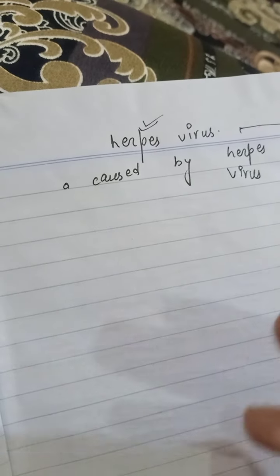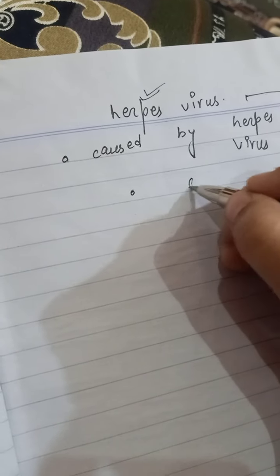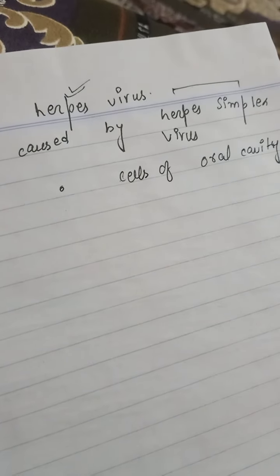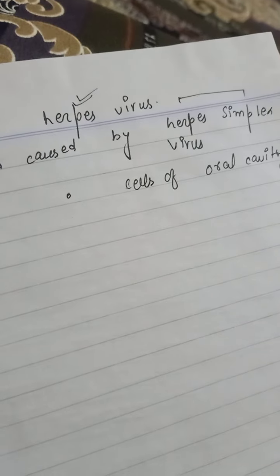Okay, and if we are talking about the host cells of the herpes virus, these are the cells of the oral cavity or buccal cavity, that is the mouth, tongue, and teeth.